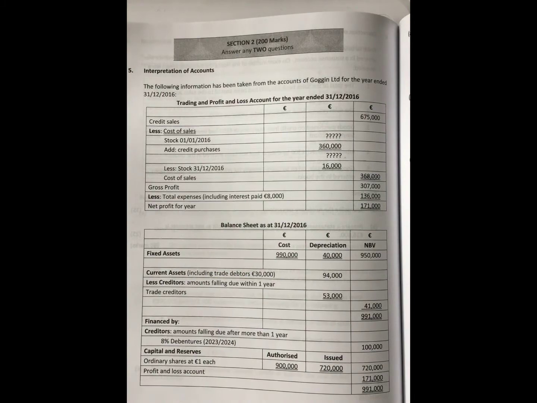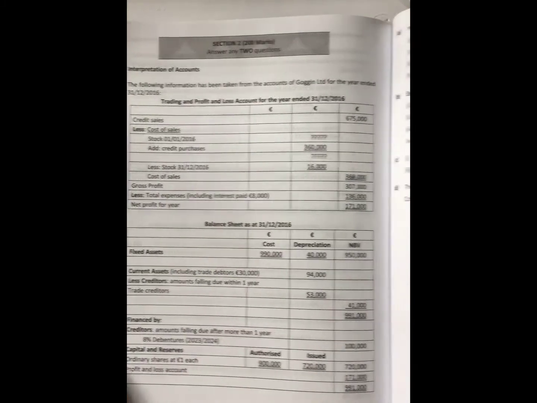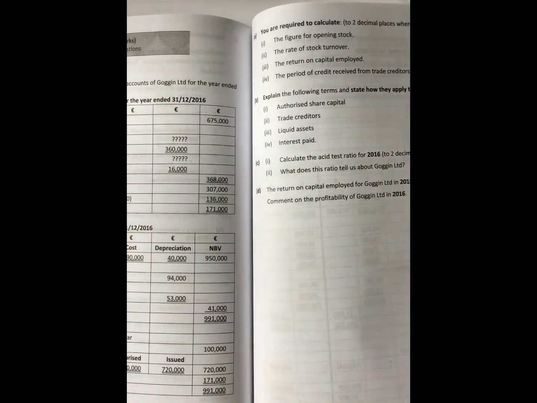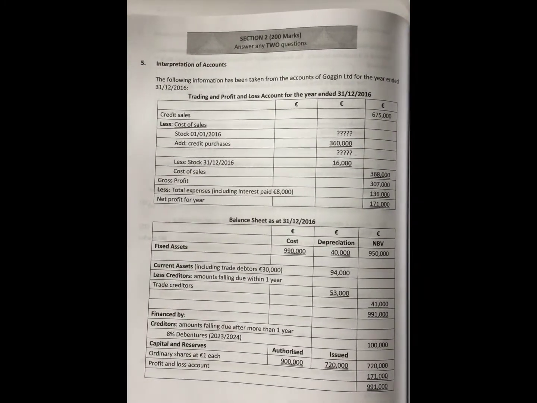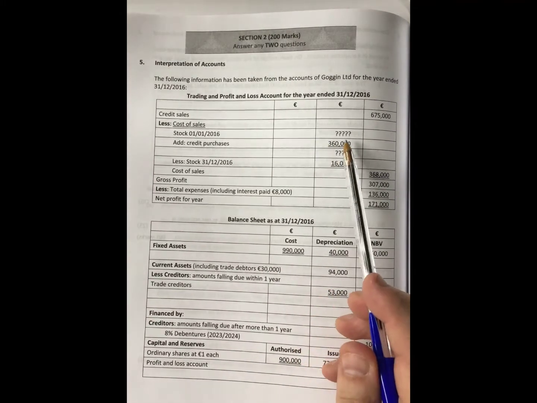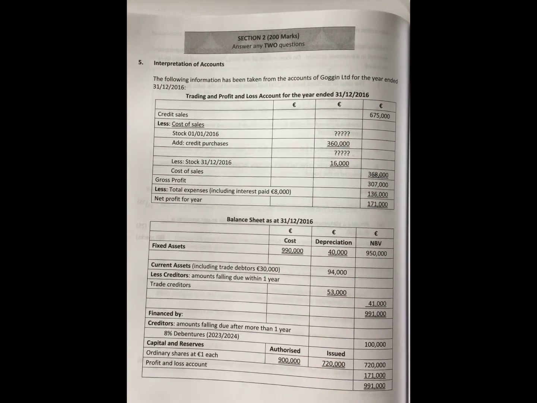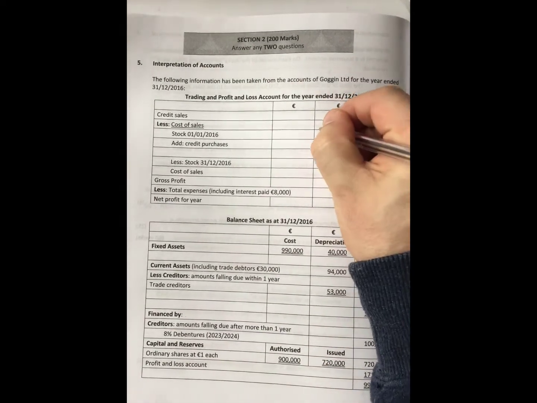Okay, on to part 2. We have to get the rate of stock turnover. To get the rate of stock turnover, we'll need a couple of things. First, we'll have to get our average stock. Our average stock is our opening stock plus closing stock divided by 2. So you want to find out what is the average stock over the year. Get your opening stock, which is here. We've calculated it in the previous question at 24,000 euros. So let's put it in there, 24,000 euros.